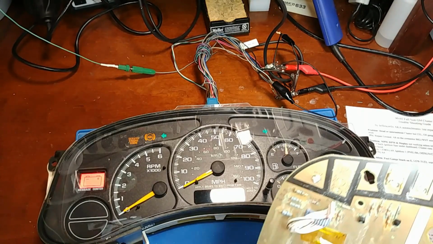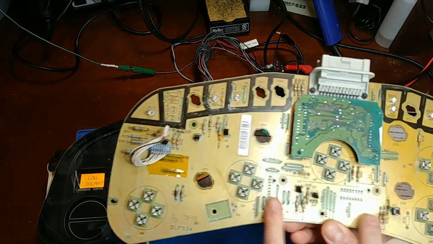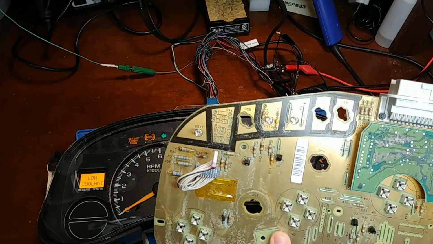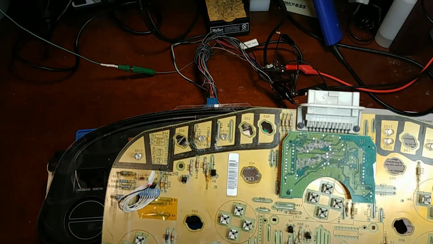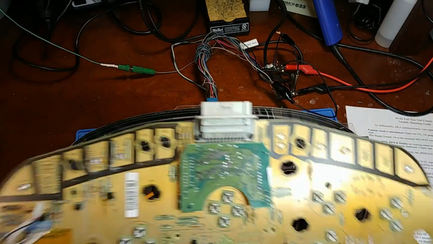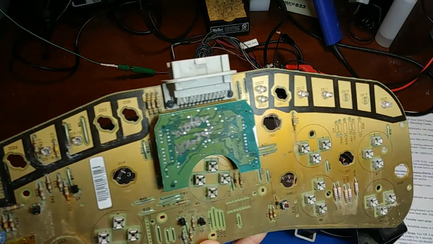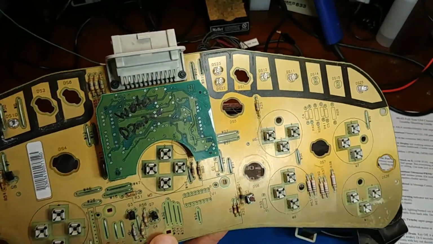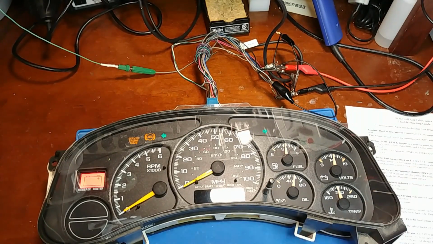Also, another cause of the vacuum fluorescent display not working is this TO220 circuit that's tied in to power the unit. Also, a Q4 transistor and this D1 diode. If those are having issues, the display also won't come on, and also EEPROM, but we'll cover that later.